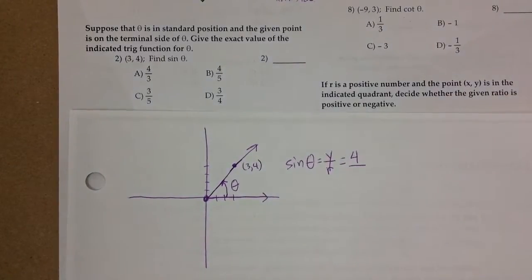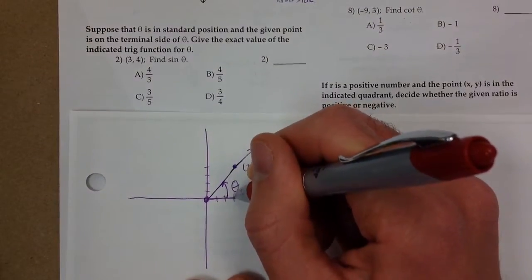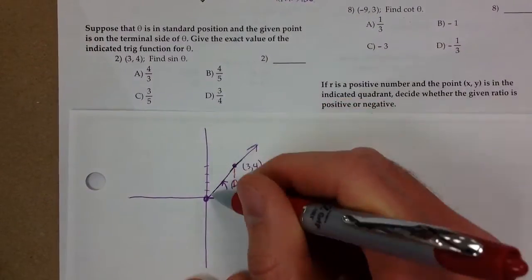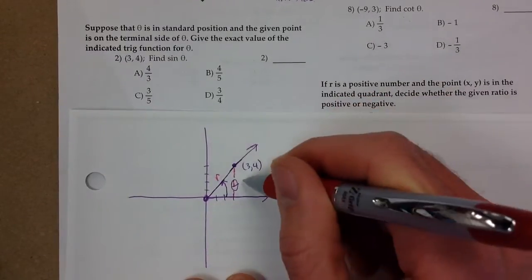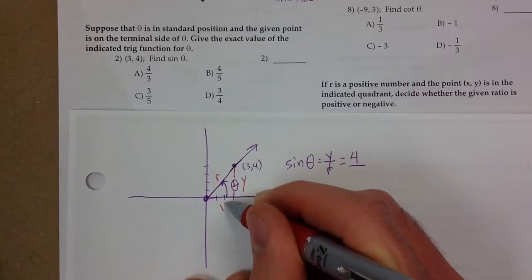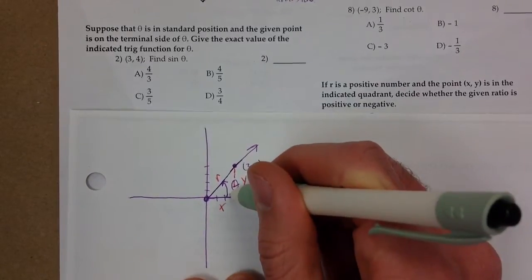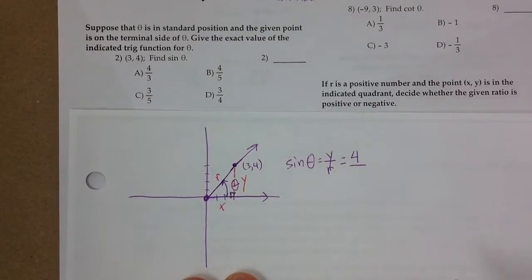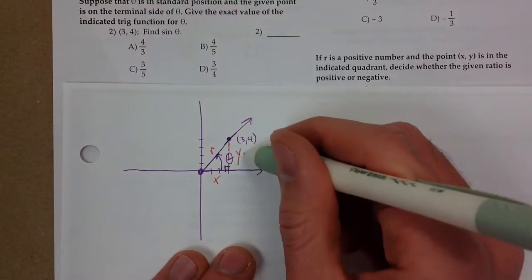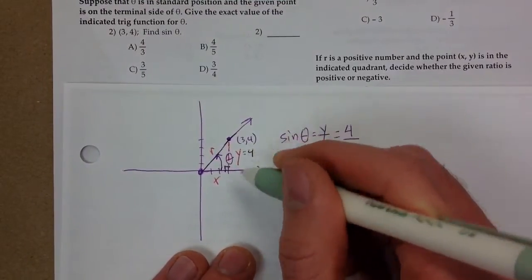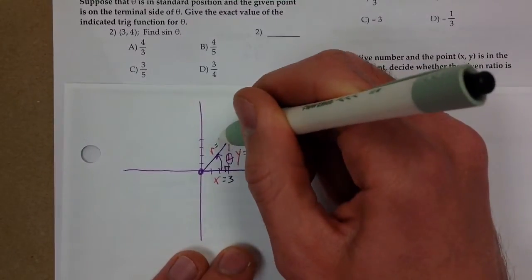R is the hypotenuse. It's the radius. It's also the distance from the origin to the point. Okay, that's r. This is y. This is x. So we are still working with right triangles. You can use Pythagorean theorem because it's a right triangle to find r. But this is a very simple one. Hopefully you can see that this is a 3, 4, 5 right triangle.